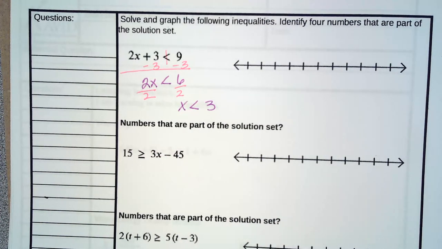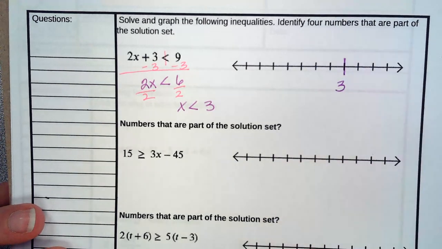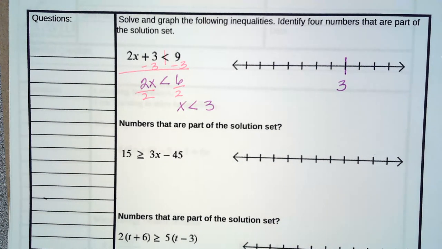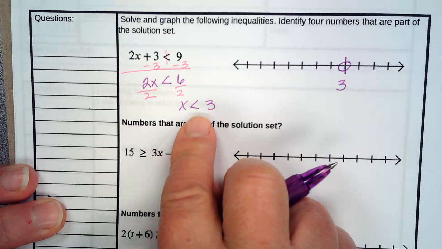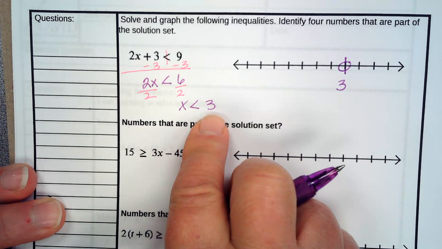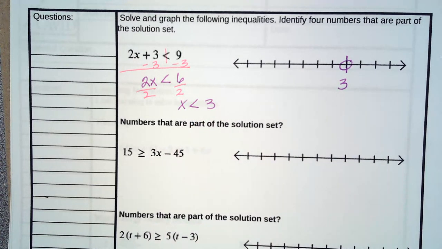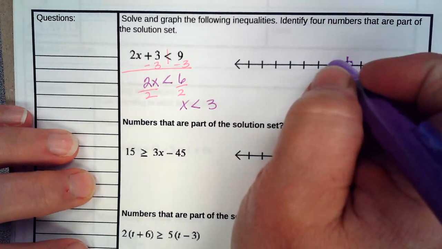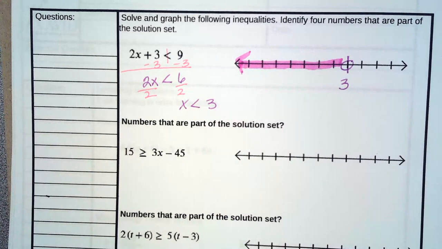So I've got the number line. How many numbers do I need to identify on it? I need to only identify where 3 is at. So I'm going to put 3 right here. Is it an open or closed circle? It would be an open circle. Now the alligator mouth goes to the 3. That means 3 is the largest number we will see. So to be able to graph this, I need to go down the number line.